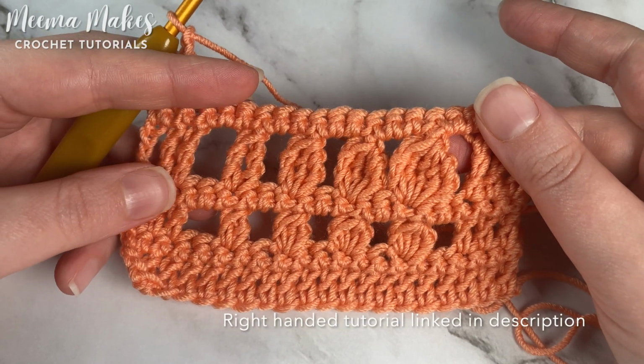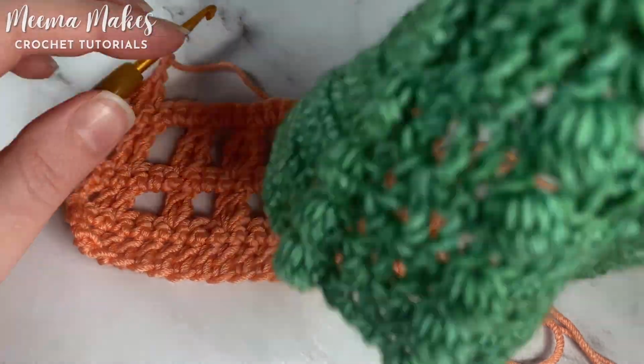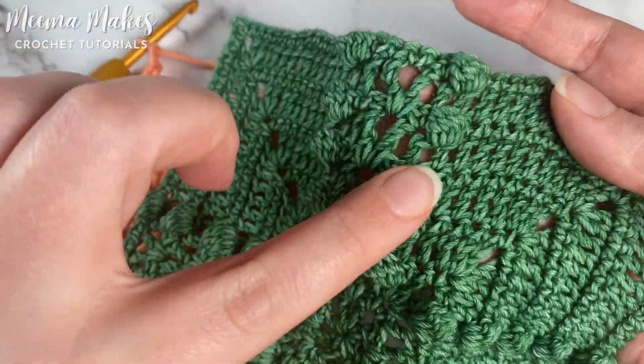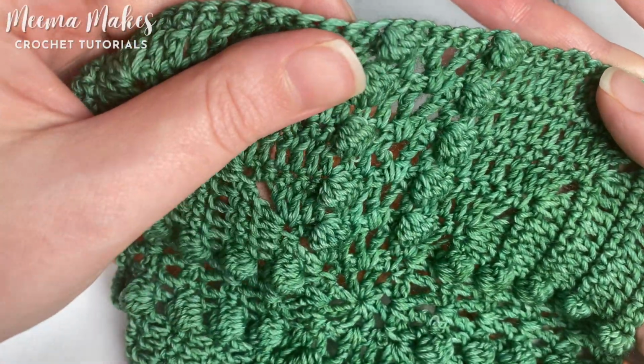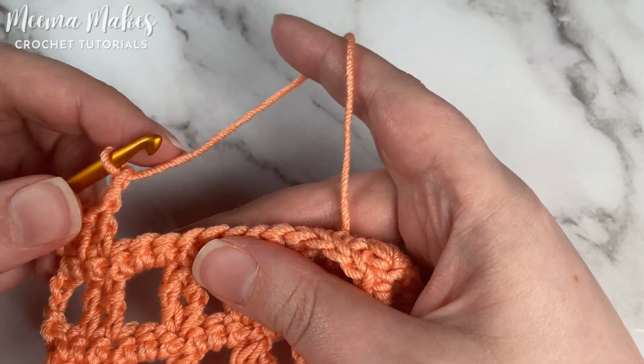In this tutorial we're going to be learning how to crochet any size cluster stitches and also how to turn those cluster stitches into bubbles to add texture to your crochet. So cluster stitches are made up of partial stitches, so I will show you what that means.